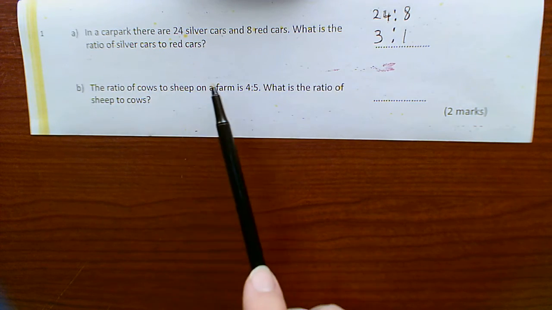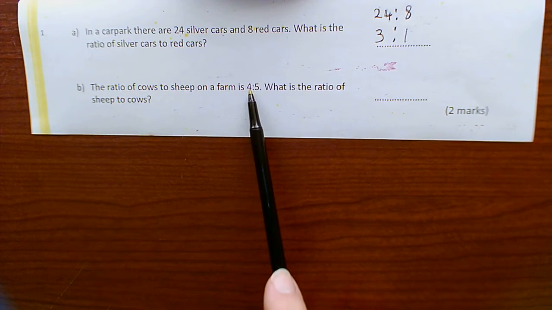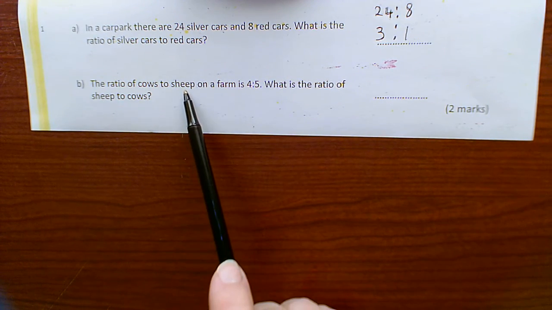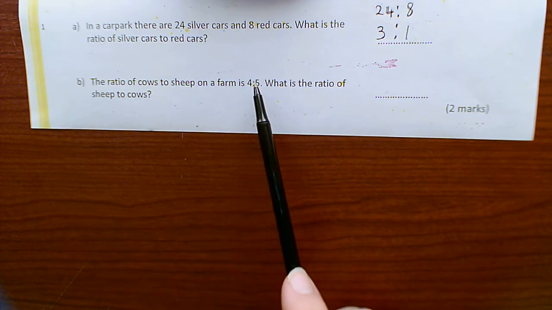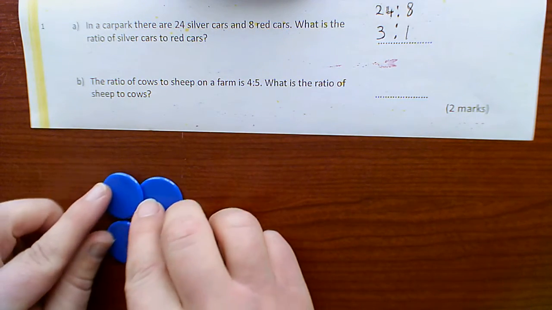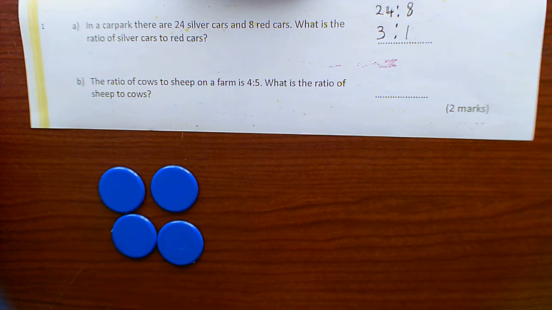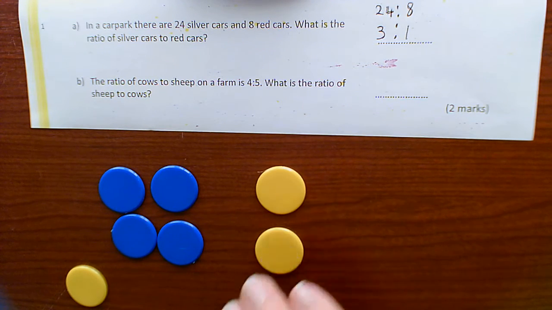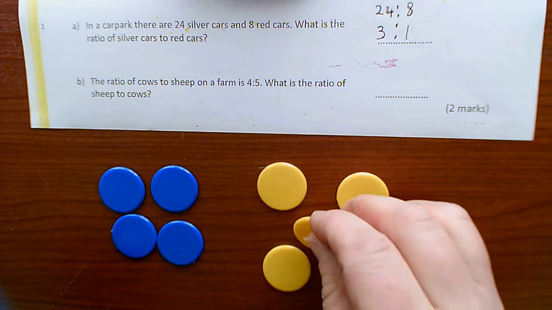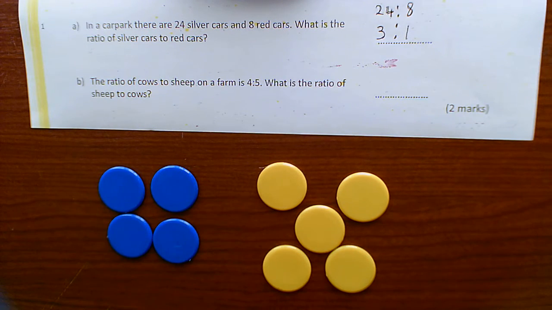Cows comes first in the sentence and 4 comes first in the ratio. So 4 represents cows. 5 comes second in the ratio, and sheep comes second in the sentence. So sheep represents 5. So let's use some counters. Here are some I prepared earlier. Cows are clearly blue and round. And sheep are yellow. Okay, I'll just make that into a nice pattern so it's easy to see. Okay, so we've got 4 cows and 5 sheep.